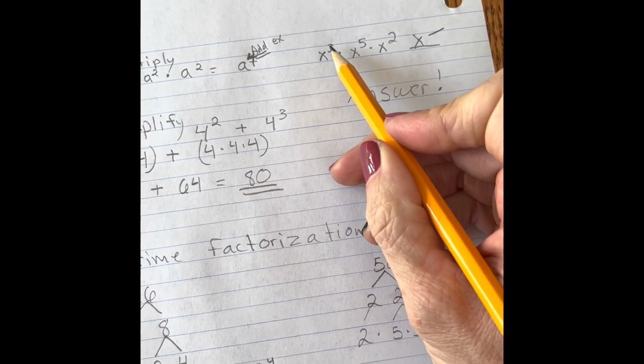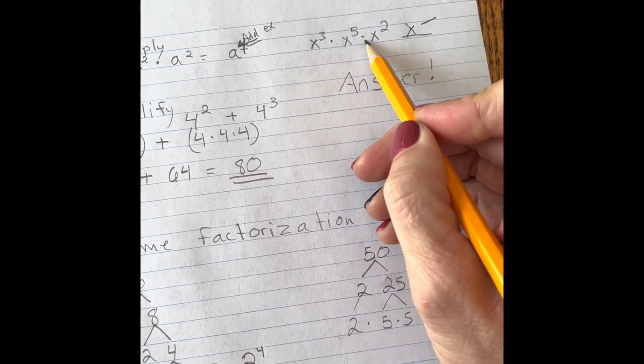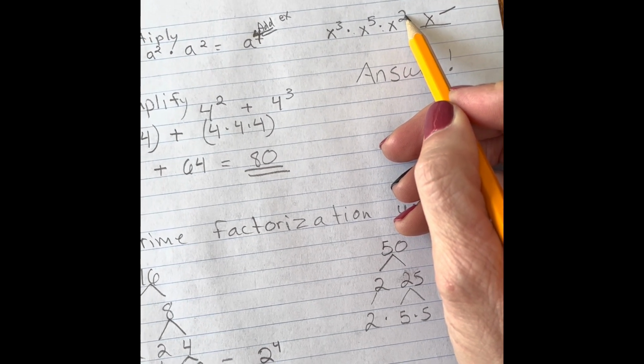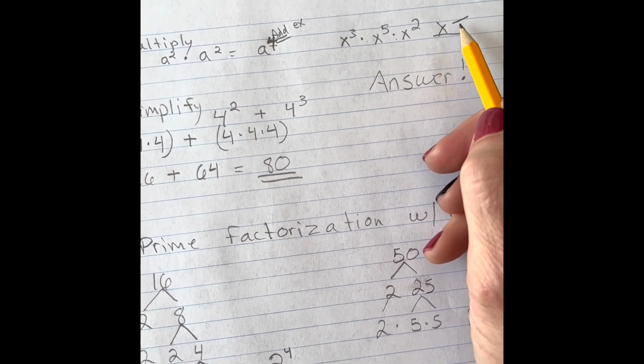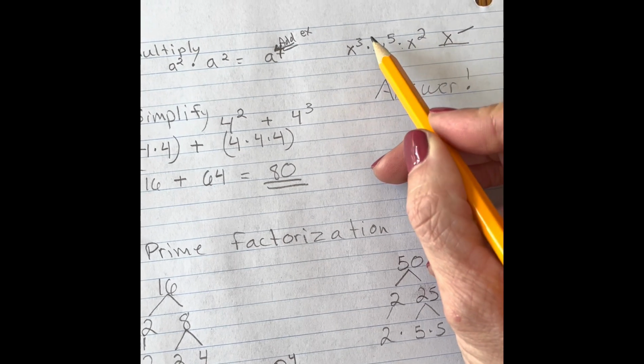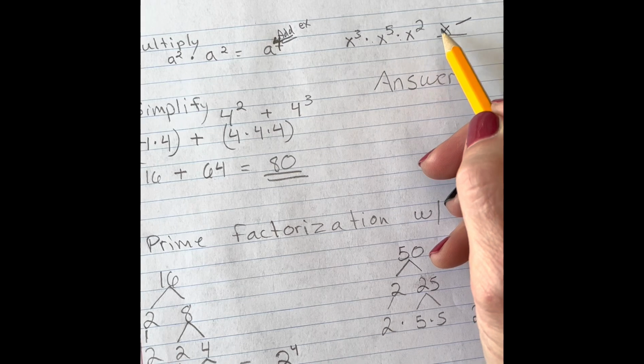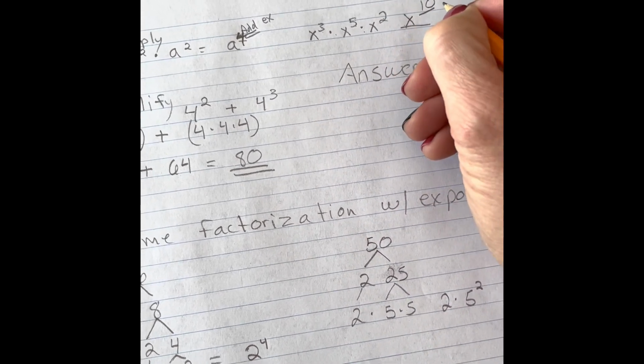Now you can do multiple numbers. It might be x to the 3rd times x to the 5th times x to the 2nd. What do we have to do? We need to write x, and then we're going to add all those exponents together. So 3 plus 5 is 8, plus 2 is 10. So it'd be x to the 10th power.